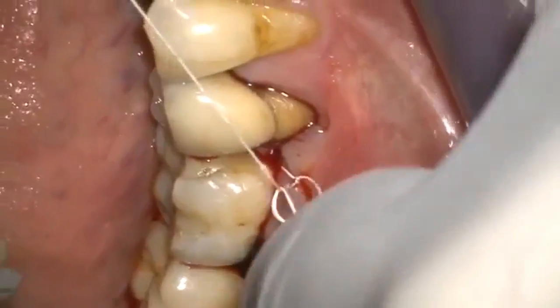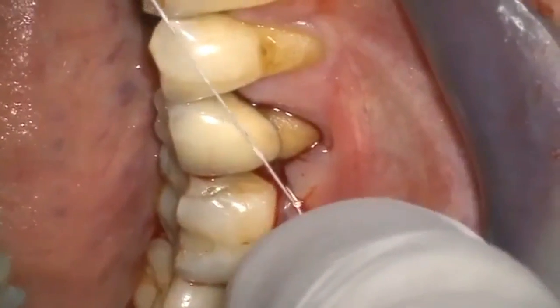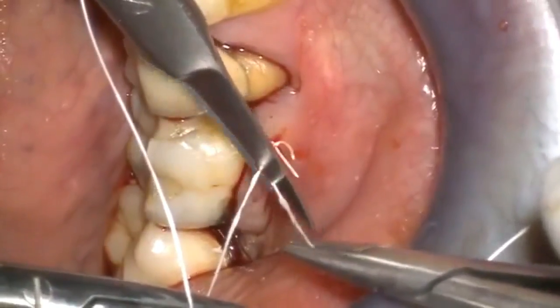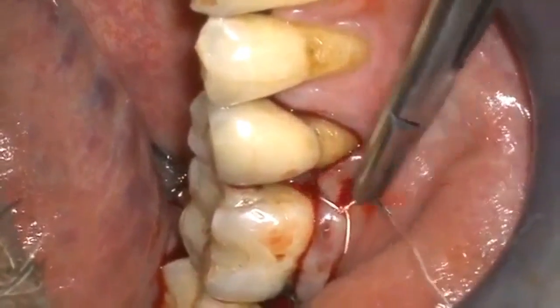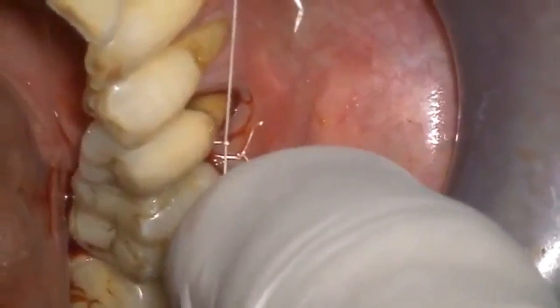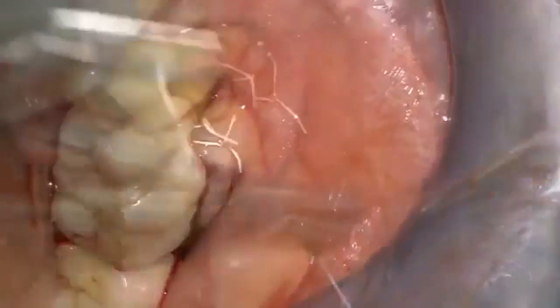The flap is now coronally positioned to cover the barrier, and the mesial and the distal papillae are stabilized with passing sutures through the interdental space.